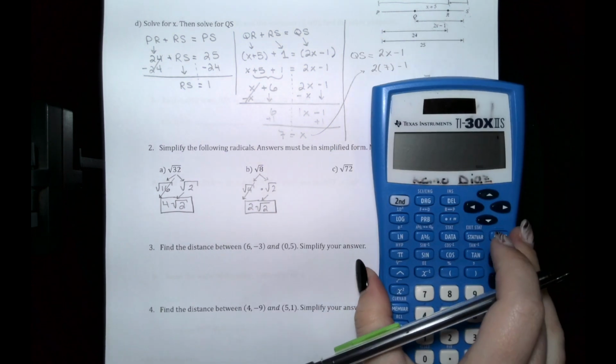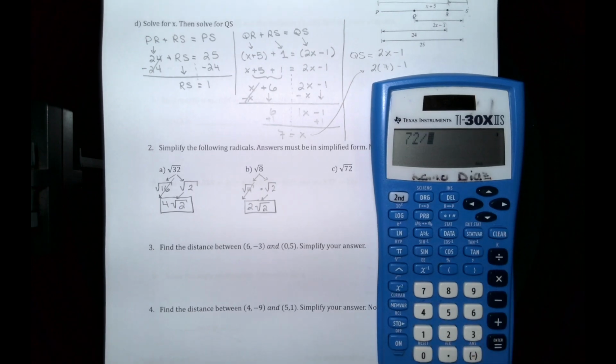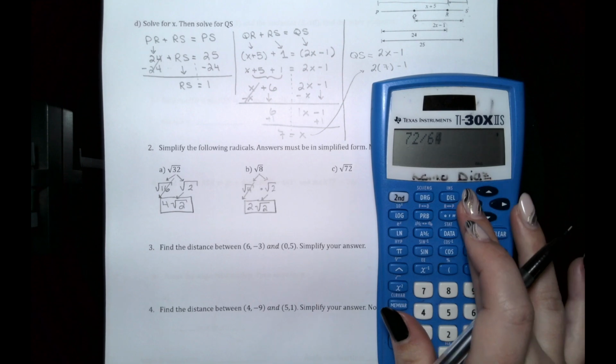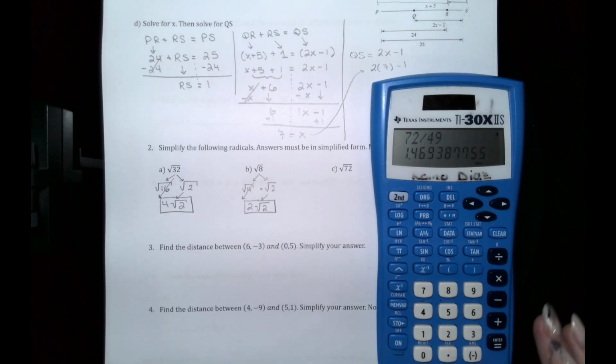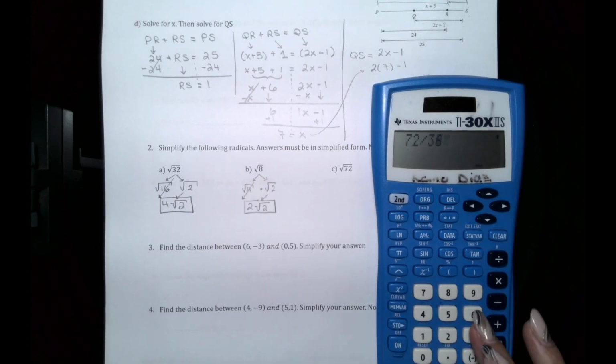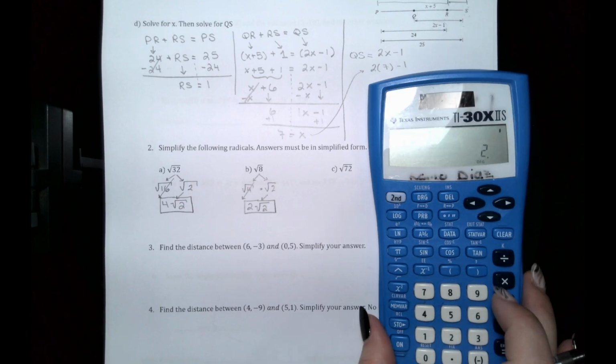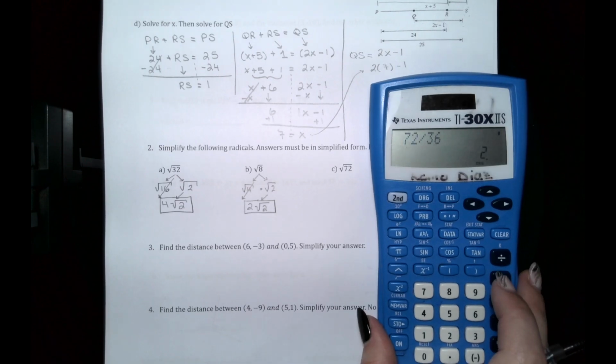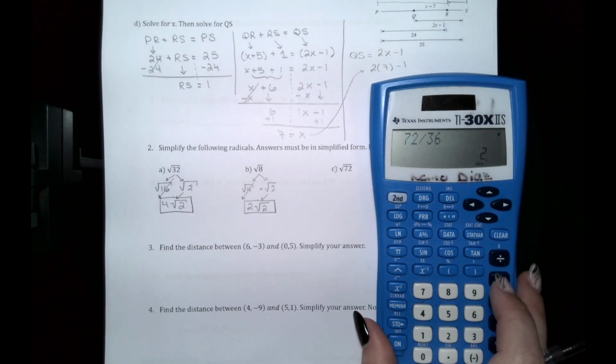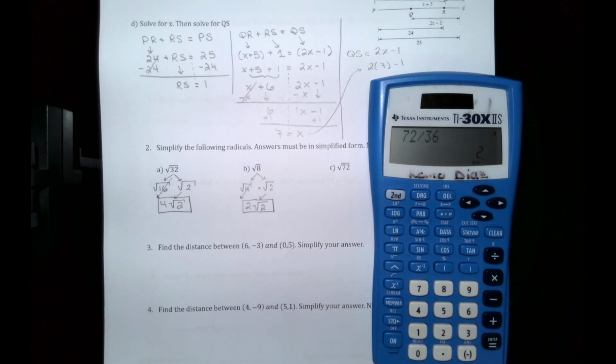72. Okay, let's type in 72, divided by the closest perfect square. 8 times 8 is 64. That doesn't work. 7 times 7 is 49. Nope. 6 times 6 is 36, and 36 does work. Okay, you want to be careful with certain numbers. You want to always work down, not up, on your perfect squares. So do not start with 4, 9, 16. Always start with the largest perfect square and then work your way down.